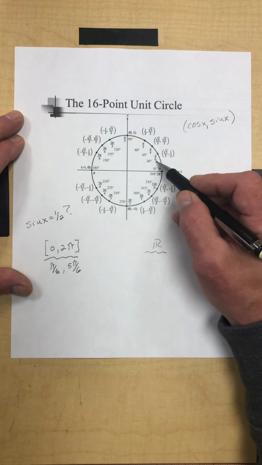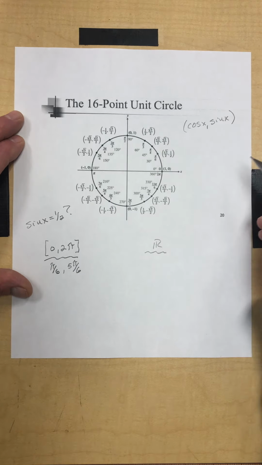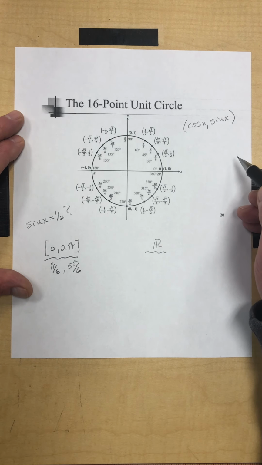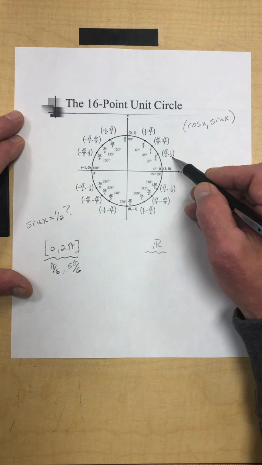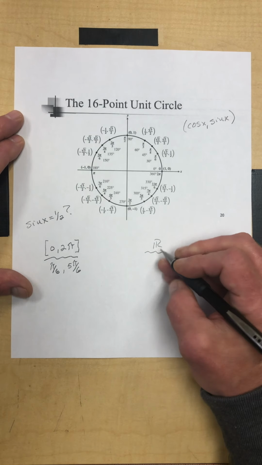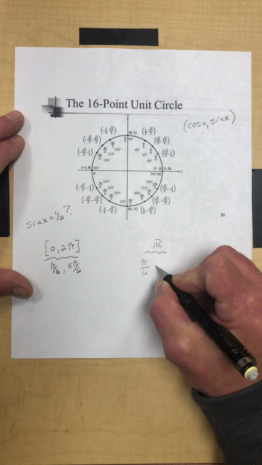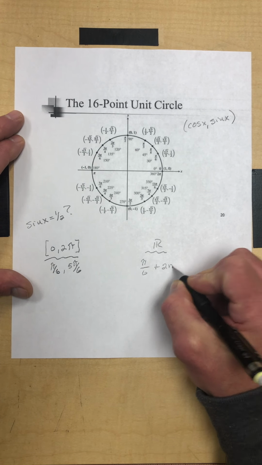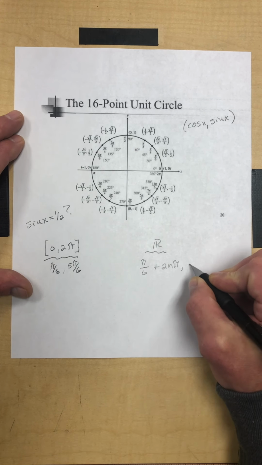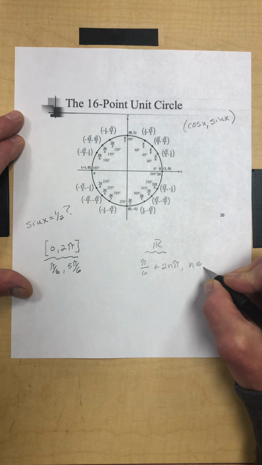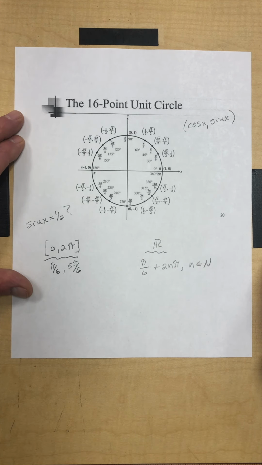I could say pi over 6, plus 2 pi, plus 4 pi, plus 6 pi. Notice that this pi over 6, if I keep adding multiples of 2 pi to it, will take me right back to here. So you represent that by saying pi over 6 plus 2n pi, where n is any natural number.